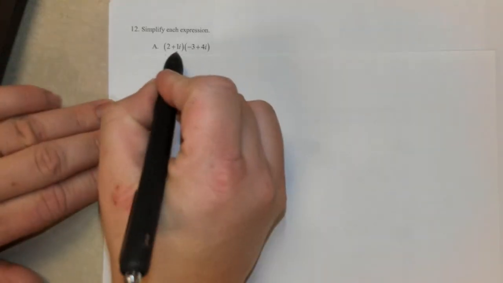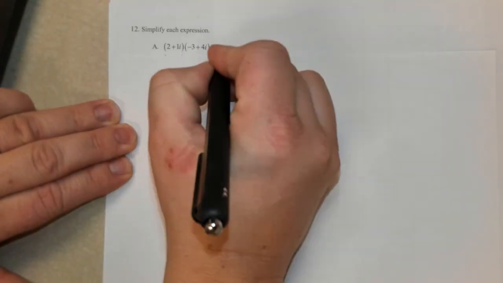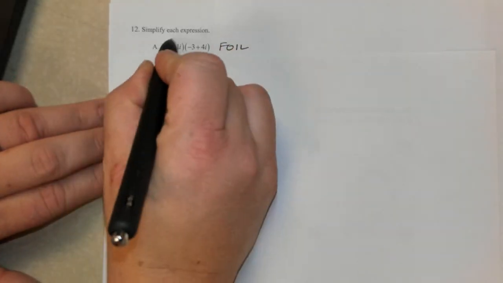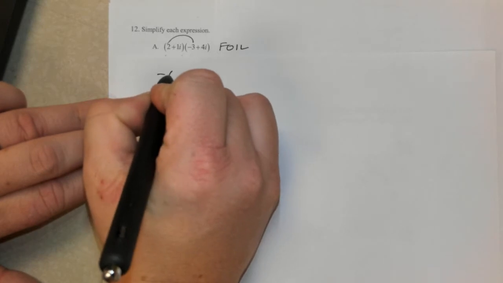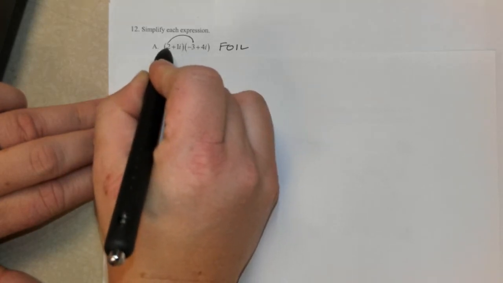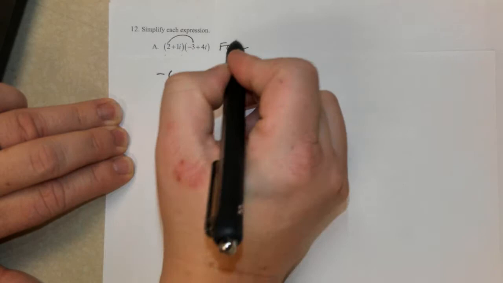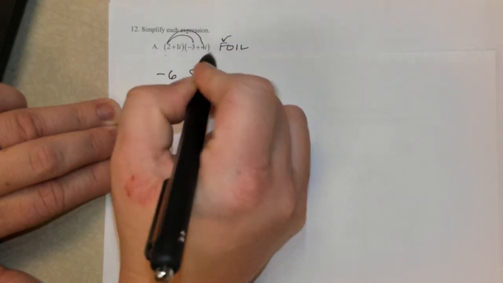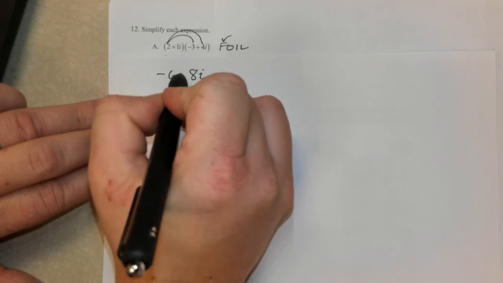Simplify the expression. So I can see that they're being multiplied, so I'm going to refer to it as FOIL: front, outside, inside, and last. I'm going to start with multiplying the fronts. 2 times -6. There's 1 negative, 1 is odd, final answer is negative. Outside, 2 times 4 is 8, and attach the i. A positive times a positive is a positive.